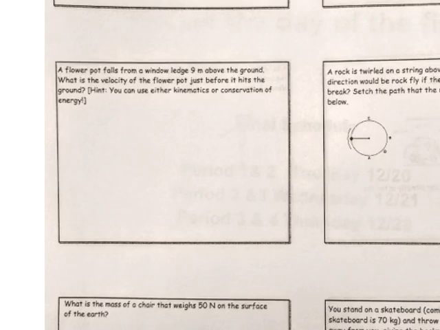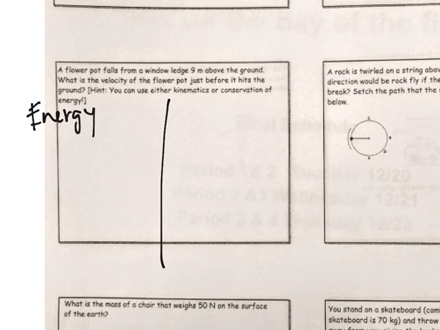This one, there's two ways you could do it. One is the energy way, which, since we haven't done energy yet, I think would be more difficult. Two is the kinematics way, which you should have a formula for.